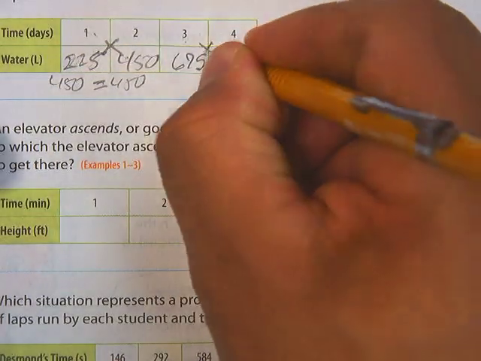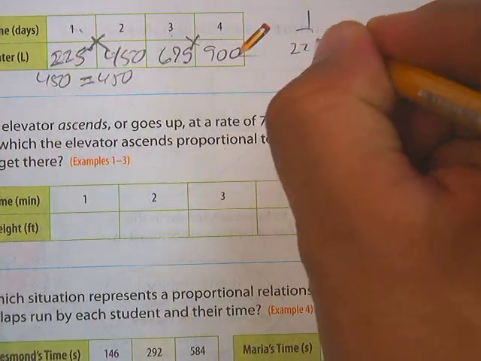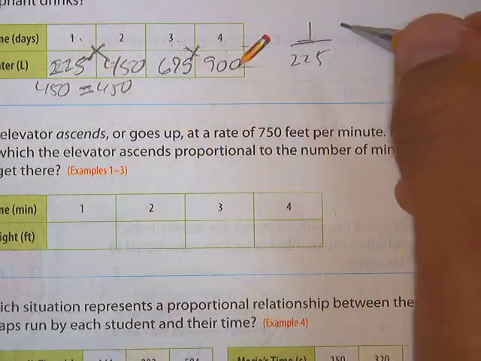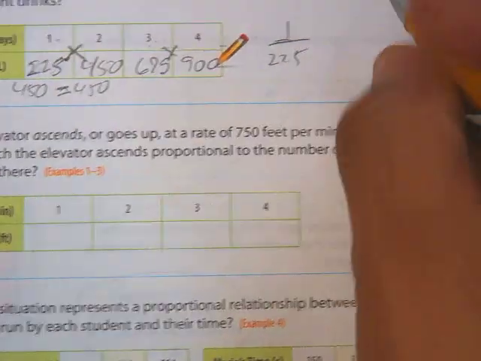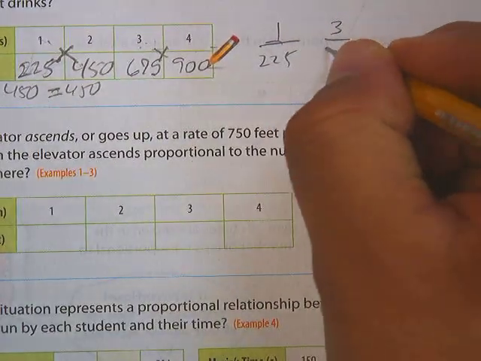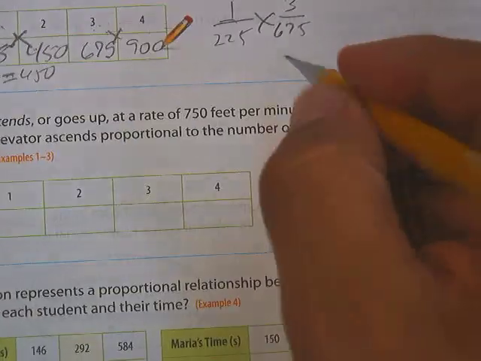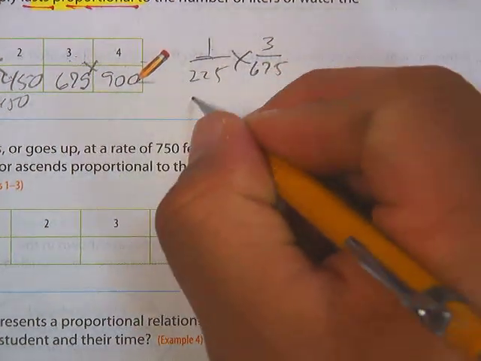Now I need to compare two more ratios. I can compare these two, or I can compare the first one, the 1 over 225, to any of these two. And so that's what I'm going to do. I'm going to use the first ratio and compare it to the third one. And so I got 3 over 675. I'm going to cross multiply to check if they're the same.